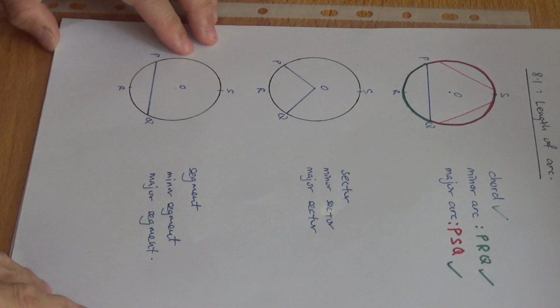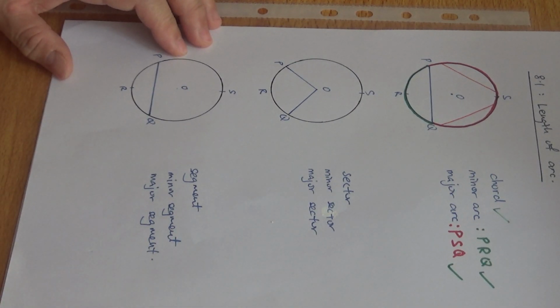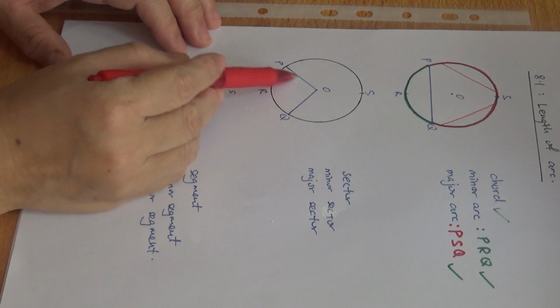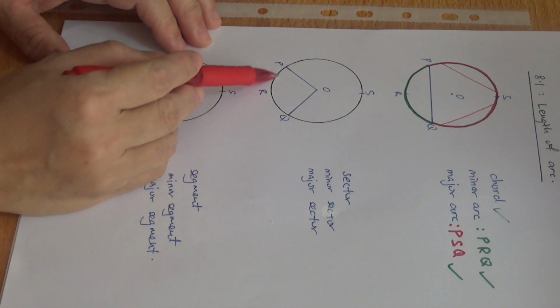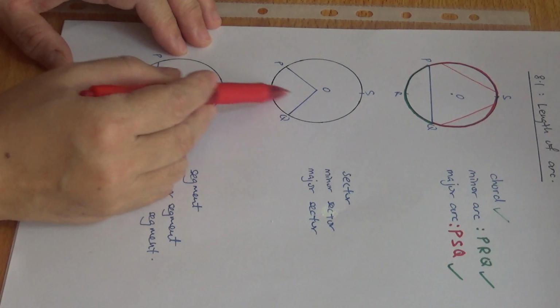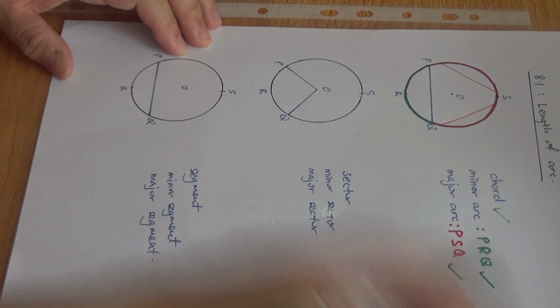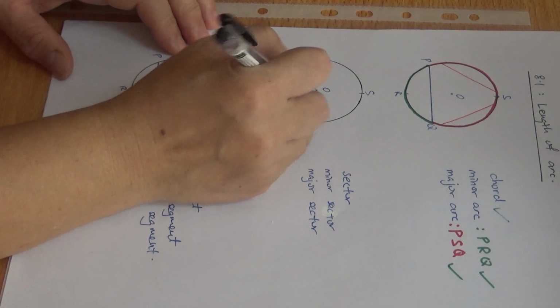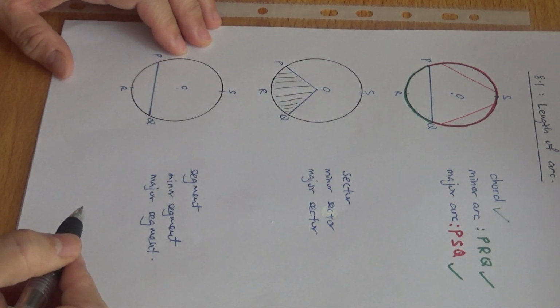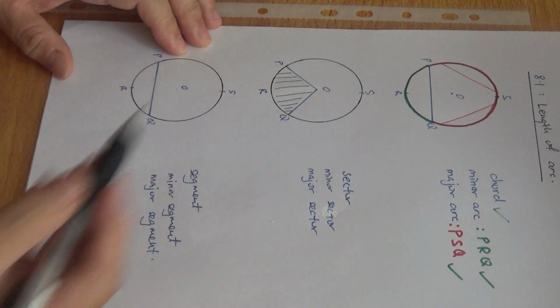Next we are going on to sector. A sector is part of the circle. It's a form like the way you cut a pizza. This is called a sector. A sector is a part of the circle.